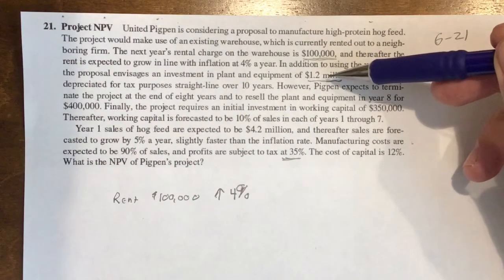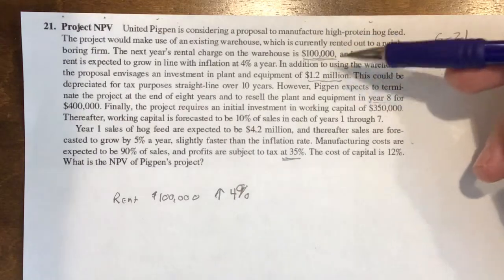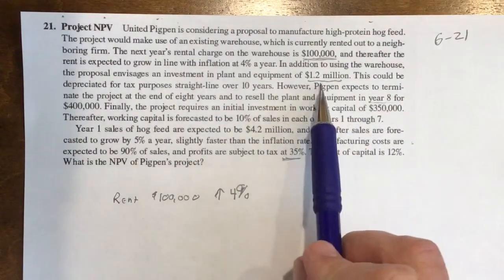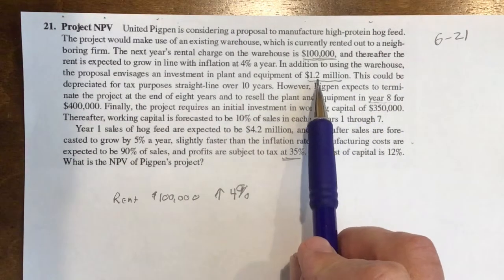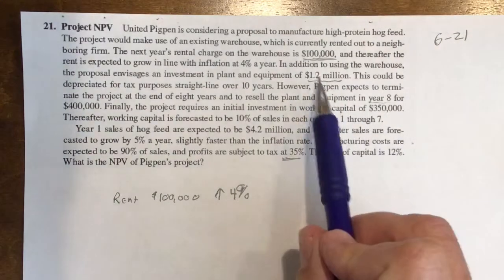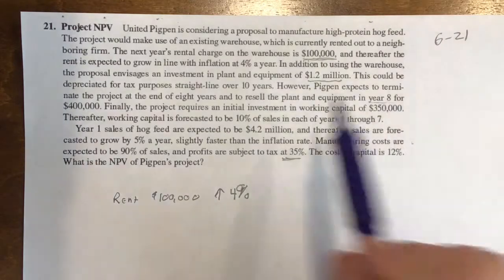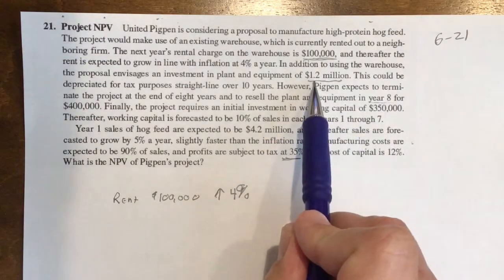That will reduce the taxes for 8 years. But then at the end of 8 years, the depreciated value of the building will be $240,000, because you'll have 2 years of depreciation remaining after 8 years.